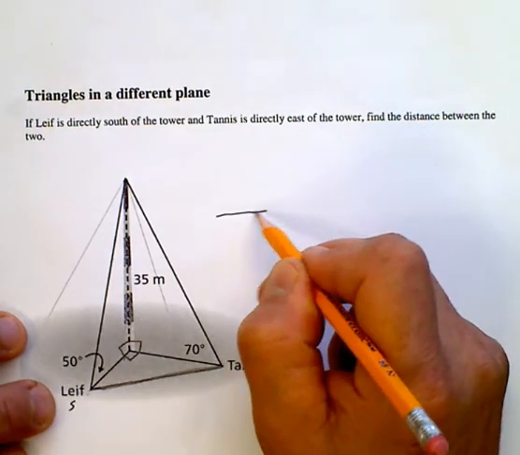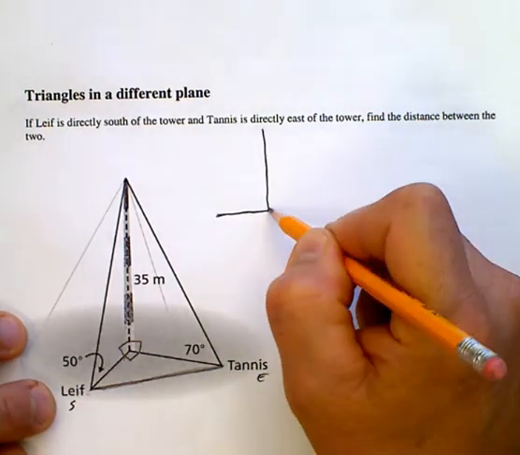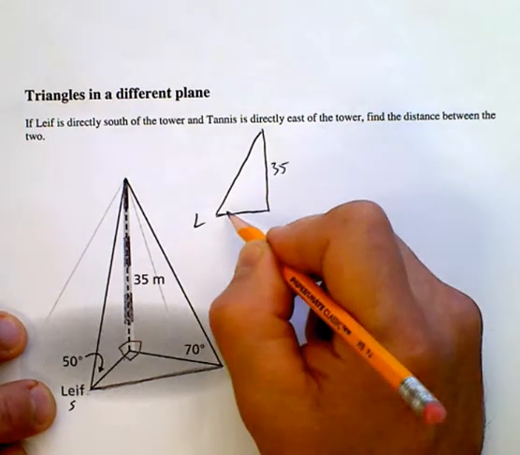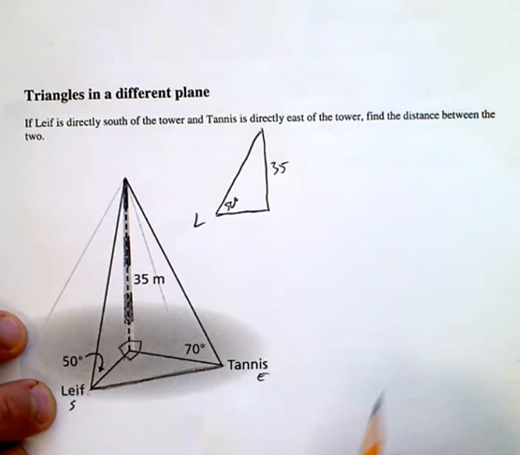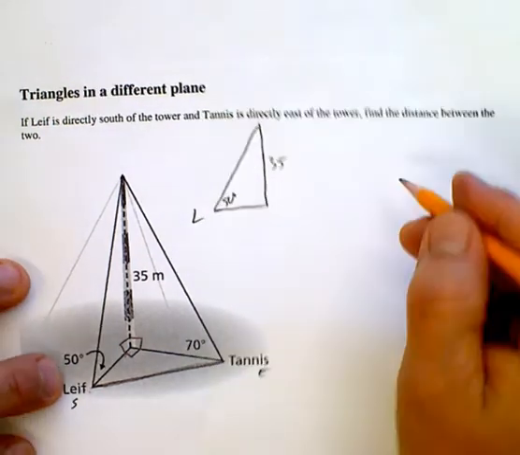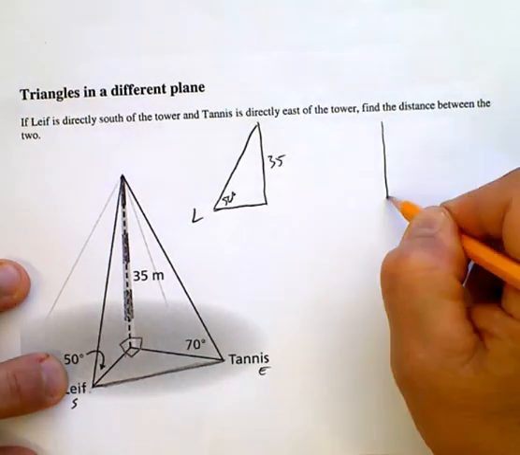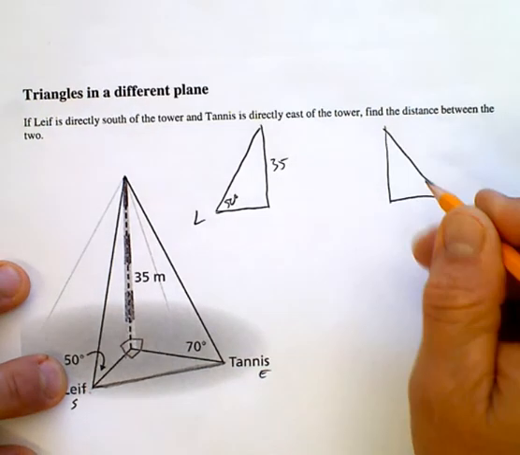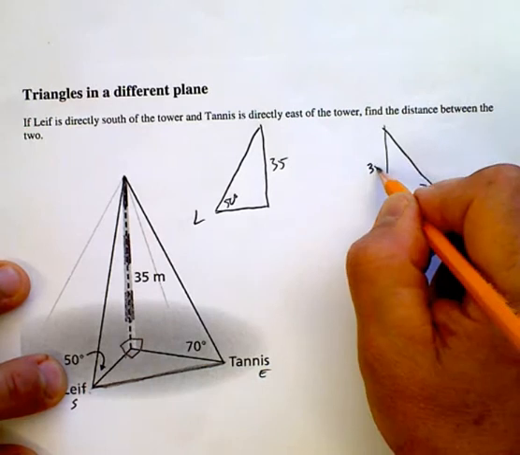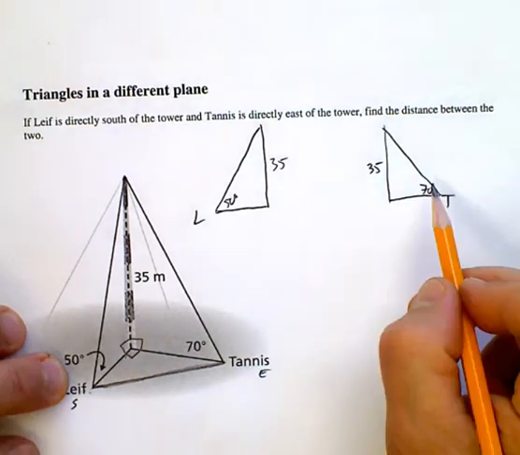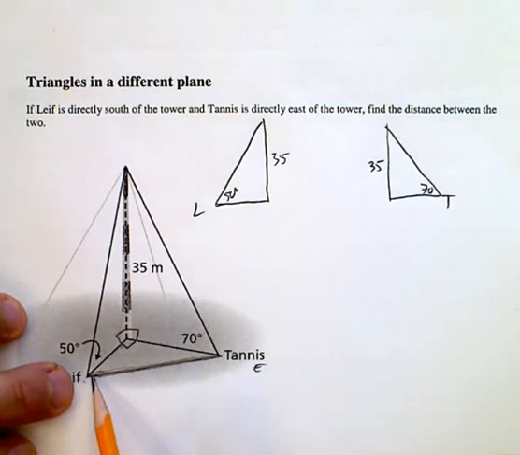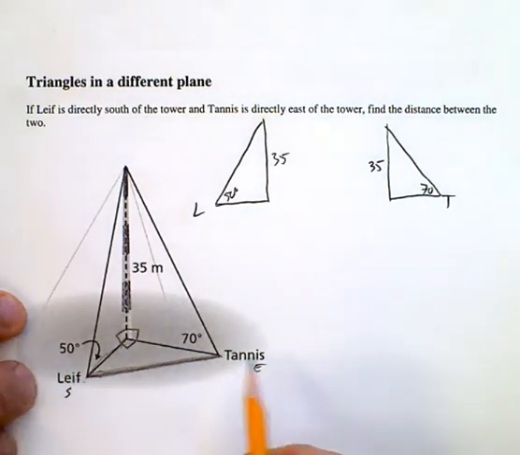This is the distance to the tower. That's the tower. This is Leaf, right? I've got the tower is 35, and I've got this as being 50 degrees, okay? And then I've got Tannis over here. So this is Tannis, right? That's 70 degrees, and the tower is 35 meters tall. So what we're looking for is the distance between them. Now, this lower triangle here is completely empty. I need to find some information.